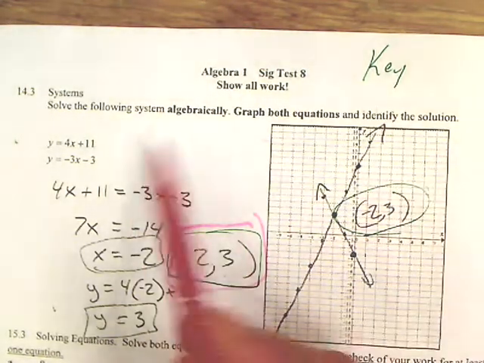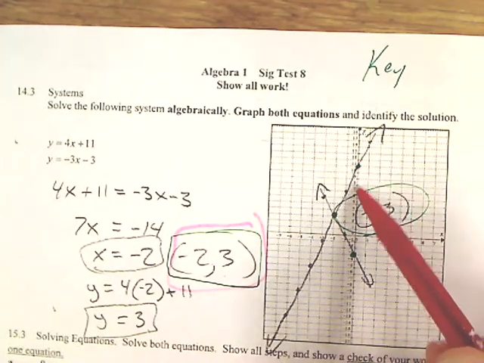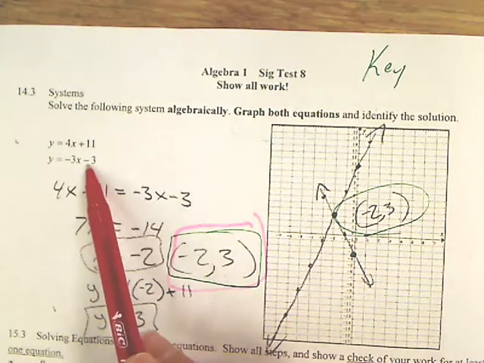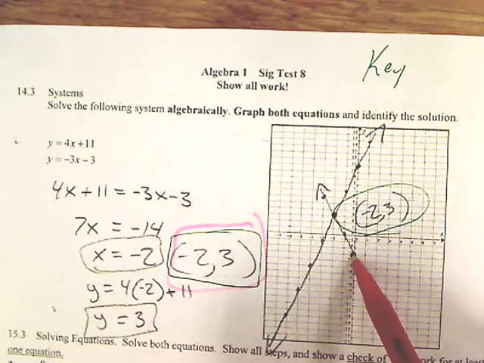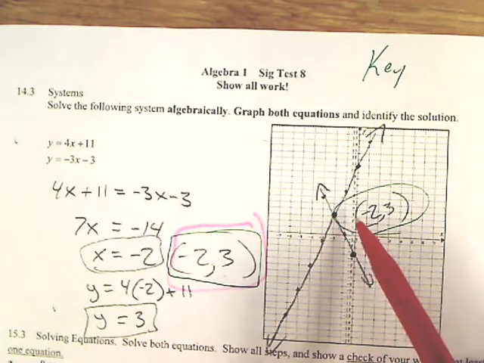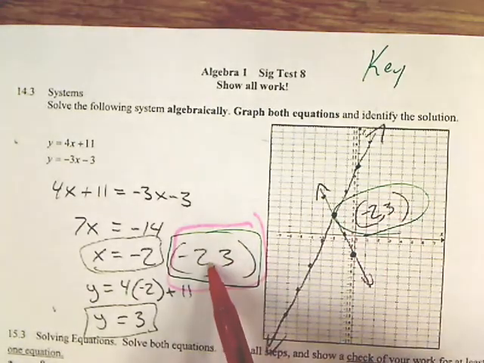Then I graphed each one. Y-intercept at 11. Slope is up 4 over 1 or down 4 back 1. Y-intercept -3, and the slope is down 3 over 1, or up 3 back 1. And they intersect at (-2, 3), just like we did for the algebra.